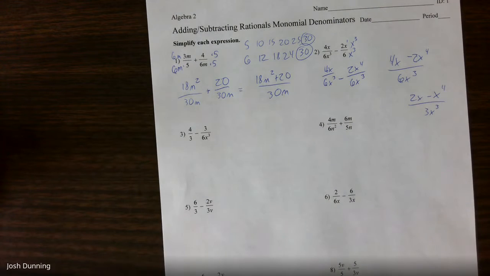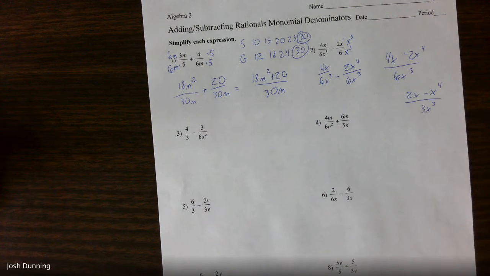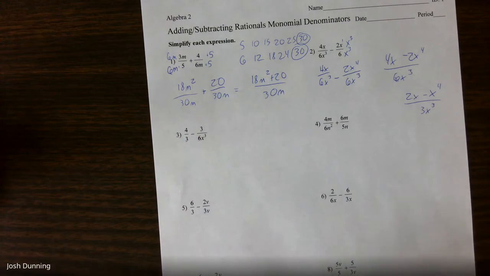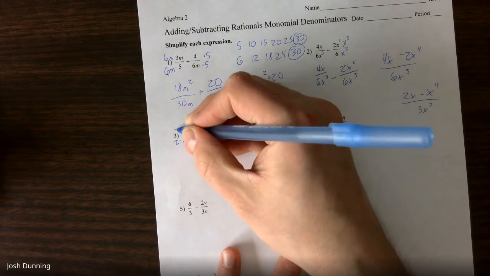Now 3. All right. So we do have to do something with the numbers here. We got to get a common denominator for the numbers. Now I had said on number 1, technically we could just multiply them by each other. Multiply that by 6 and that by 3 to get 18. But it's quicker and it's easier if you notice, hey, I just multiply 3 by 2 to get 6.